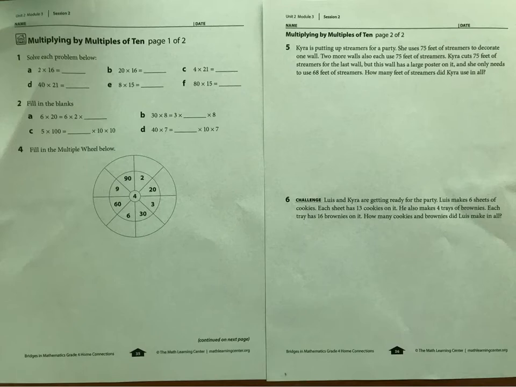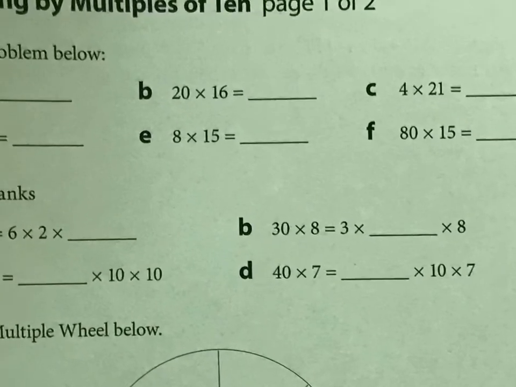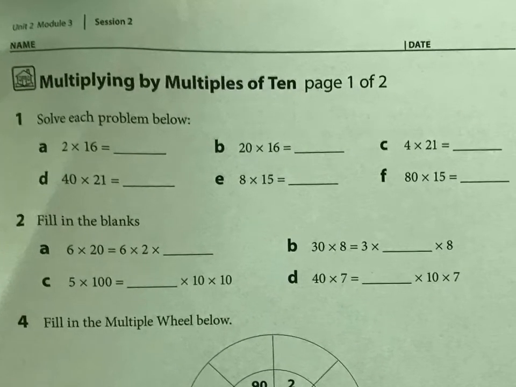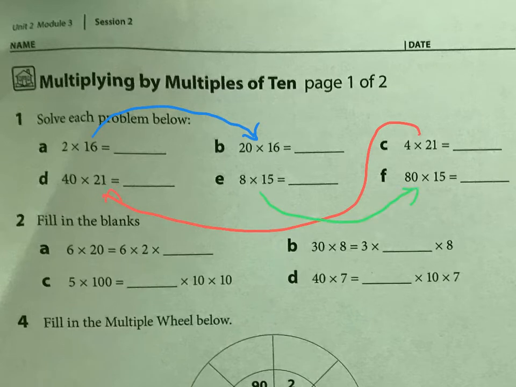Okay, we've got this math, multiplying by multiples of 10, and this is for Everyday Math, 4th grade. The first thing I'd like you to notice for number 1 is that these problems are connected. A is connected to B, C is connected to D, and E is connected to F. So make sure you notice that. Use one to help you solve the other.